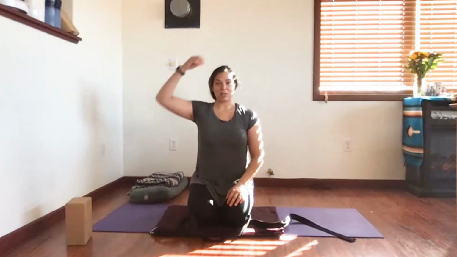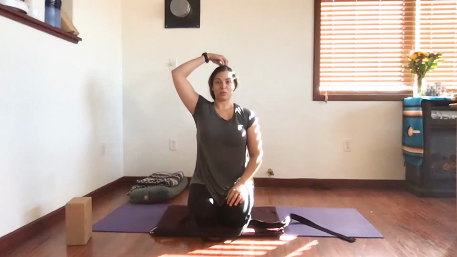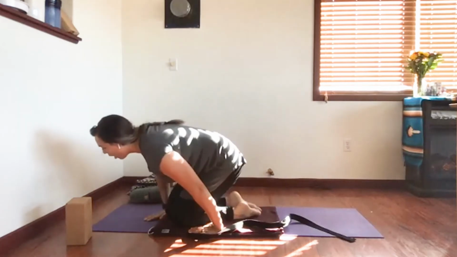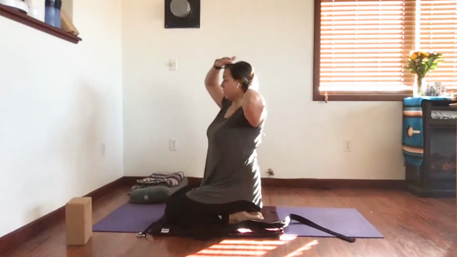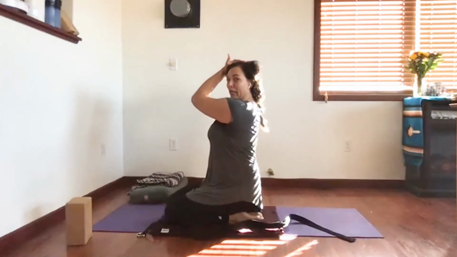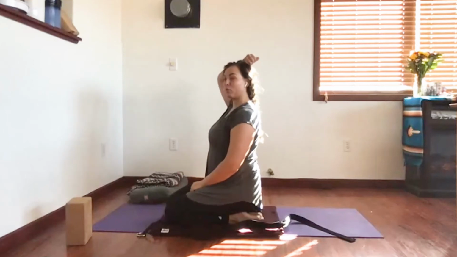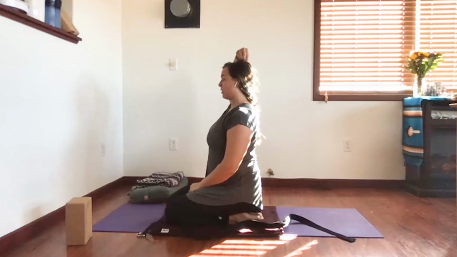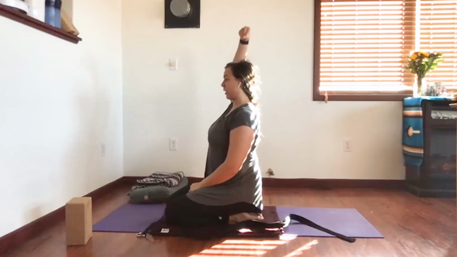You can almost imagine as if you're being pulled from the very crown of your head. And the crown of your head is where the top of your head meets the back of your head. And so there's almost this slight rounding, right? It's where a lot of women might hold their ponytail, but finding where that crown of the head is, and imagine as if you're being pulled up through that area with a string.